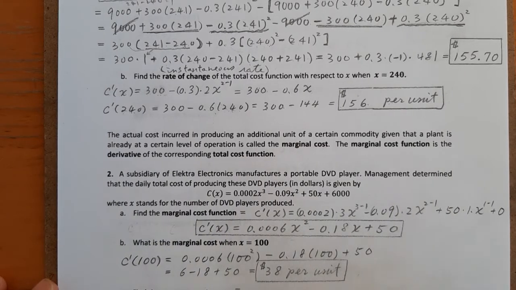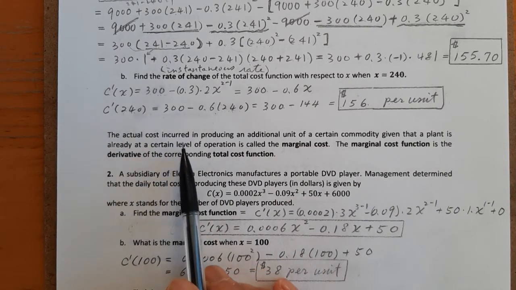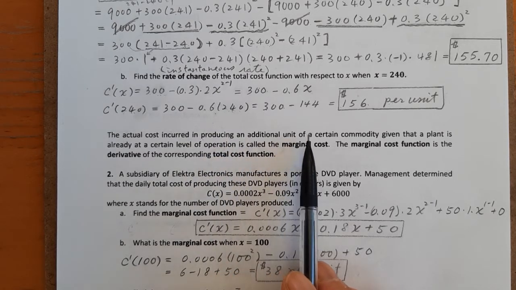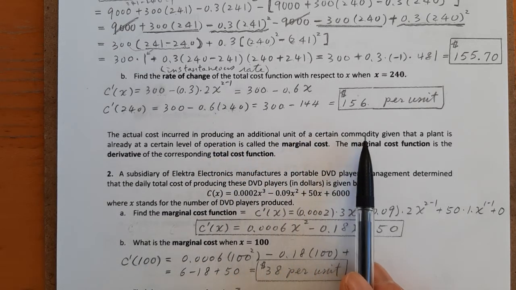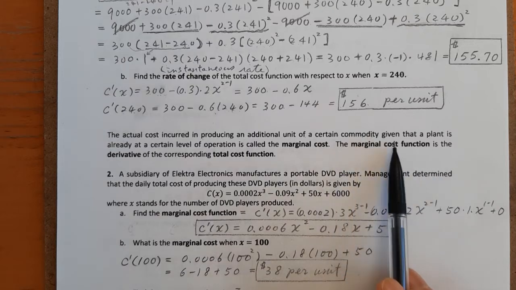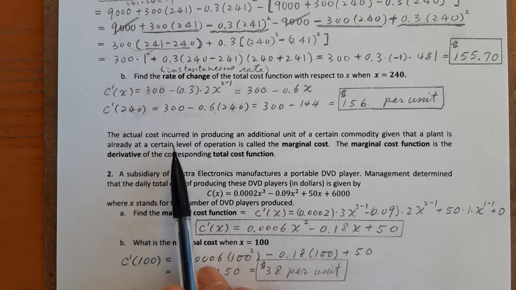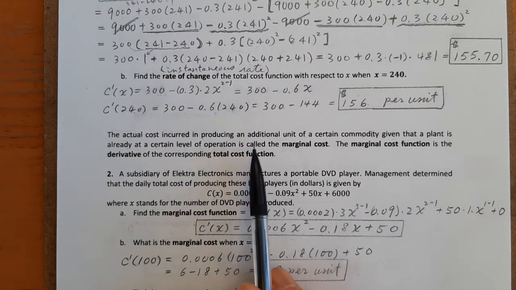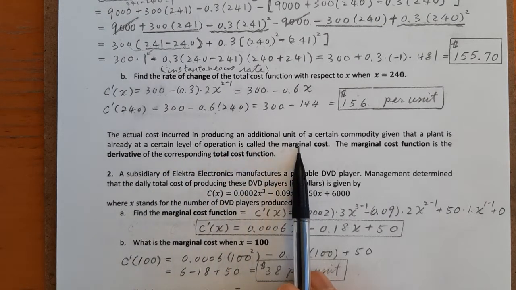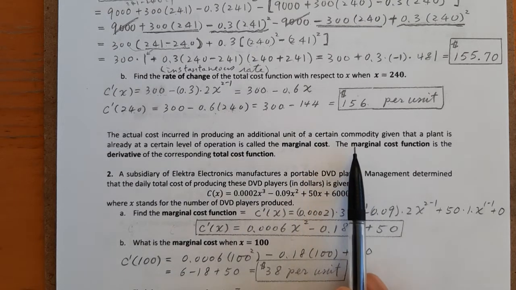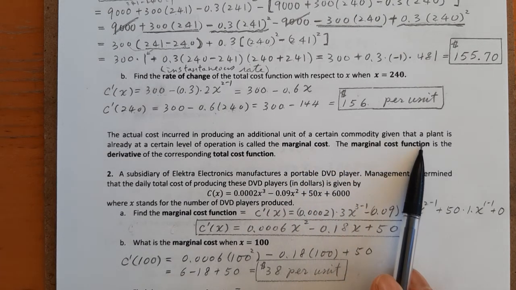So the next one: the actual cost incurred in producing an additional unit of a certain commodity, given that a plant is already at a certain level of operation, is called the marginal cost. Now, what is the marginal cost function?